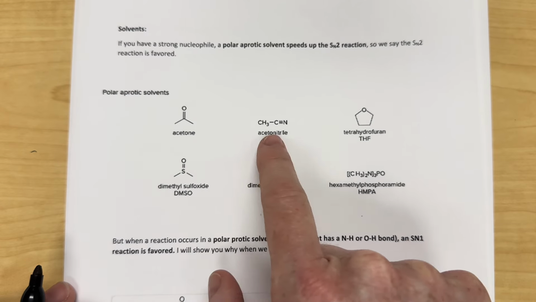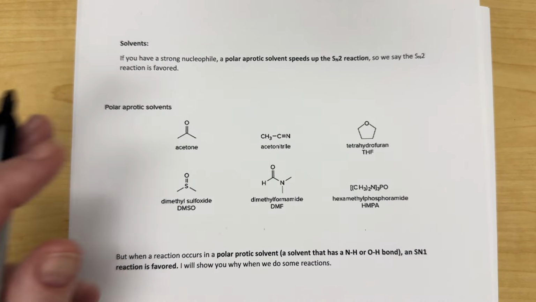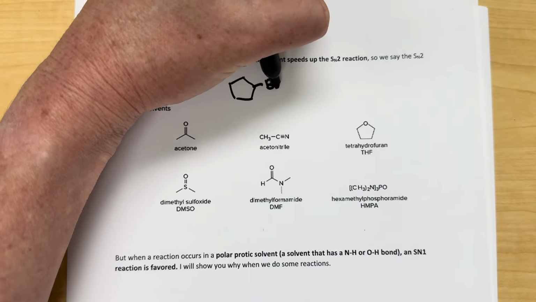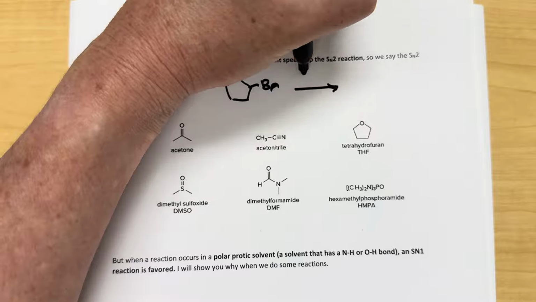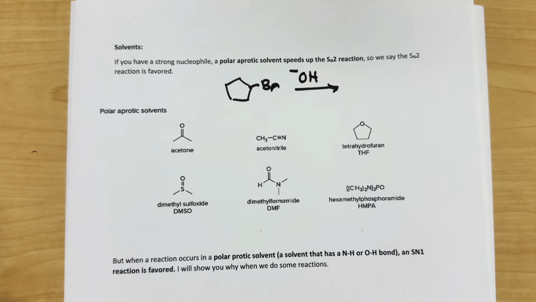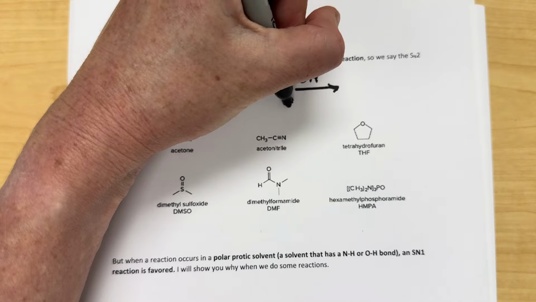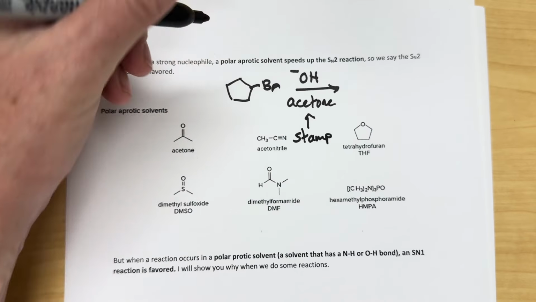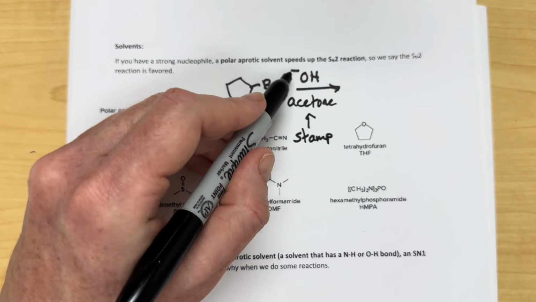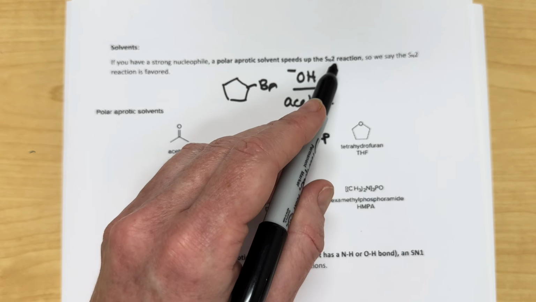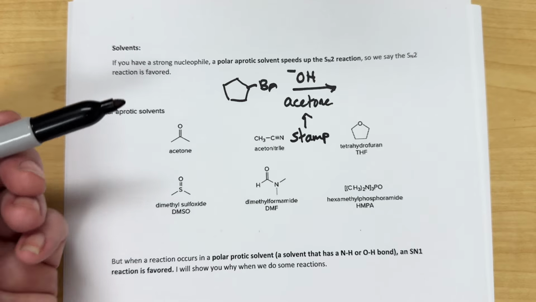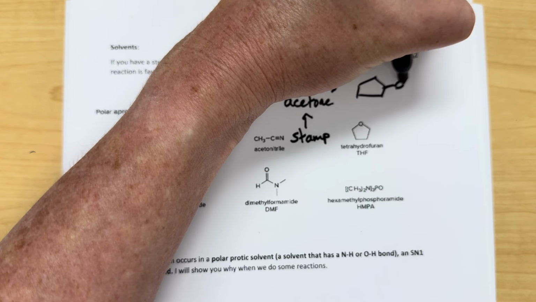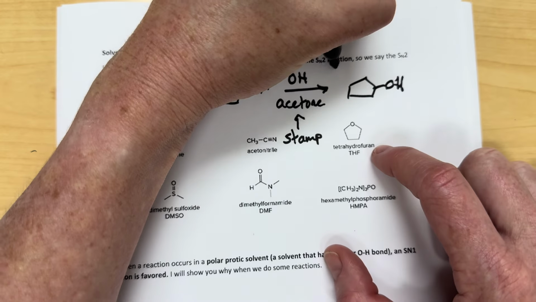So if you have one of these as your solvent, and it'll usually be written like this, let's say you have that Br, and you're reacting with a strong nucleophile, so let's say OH negative. You would put that in, let's say, acetone to really put a stamp on it. You already know that this is secondary, so you're not sure, but this is a strong nucleophile. You already know this will occur via SN2, but acetone makes sure it happens. It makes the magic happen. Just in case you're wondering, the product is OH. So this will occur via SN2.